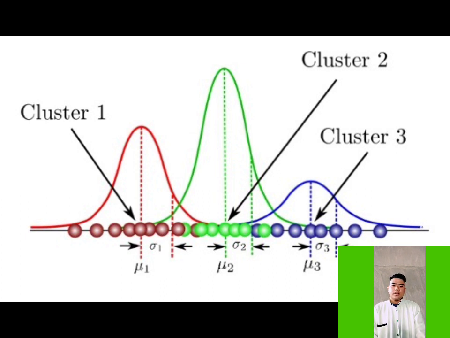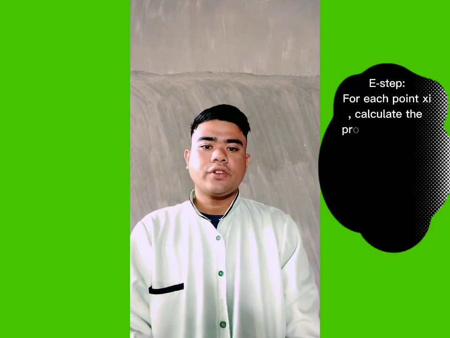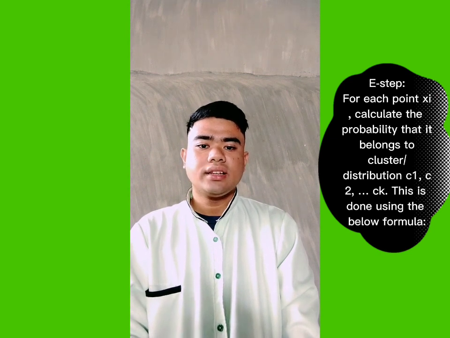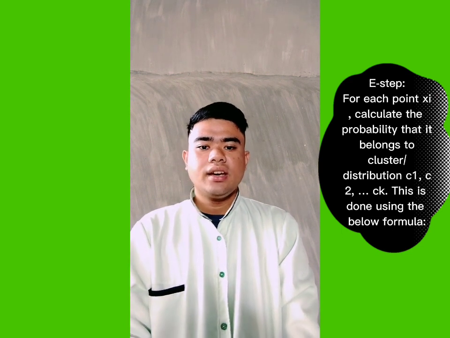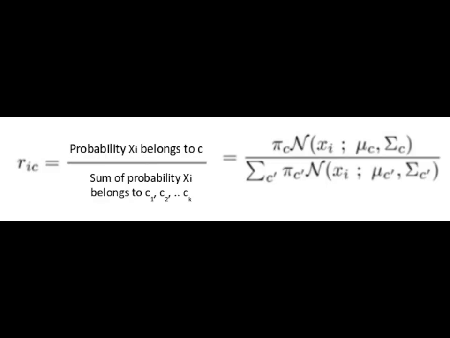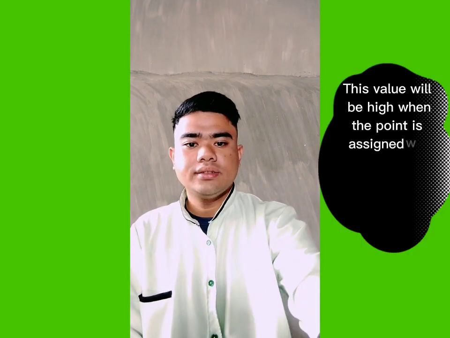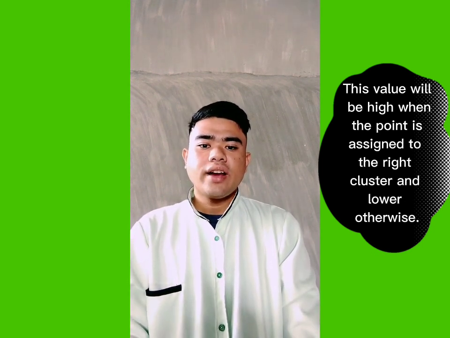GMM uses the expectation maximization technique. Expectation maximization finds the values by using two steps: the expectation step and the maximization step. The E step calculates, for each point, the probability that it belongs to cluster distribution C1, C2, through Ck. This is done using the below formula. This value will be high when the point is assigned to the right cluster, and lower otherwise.